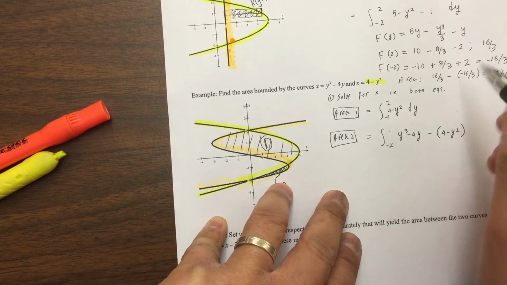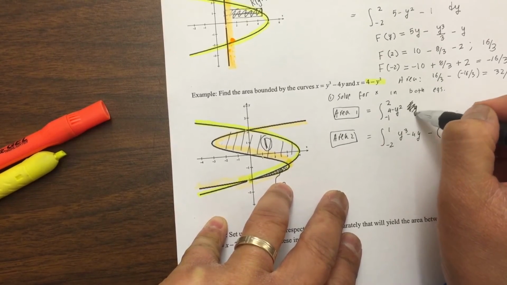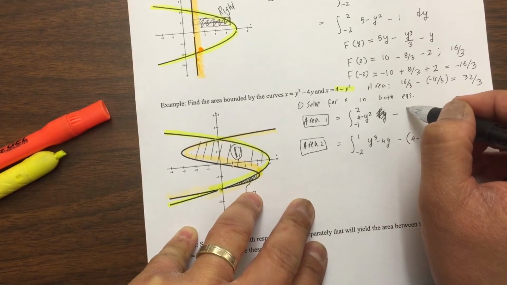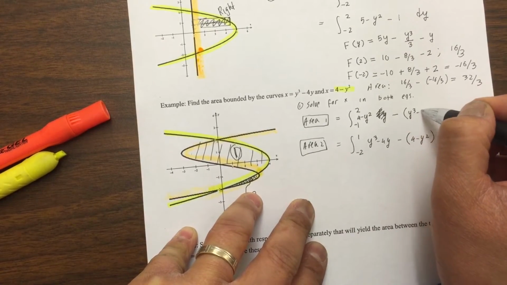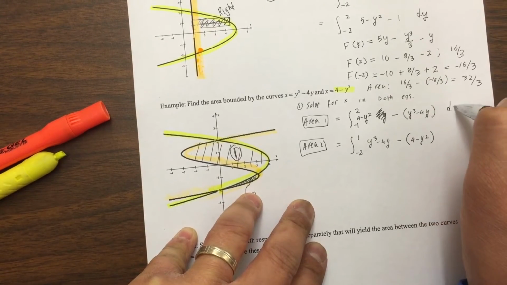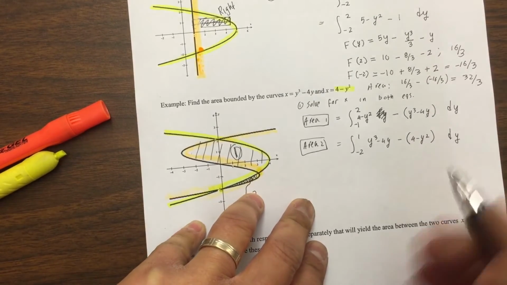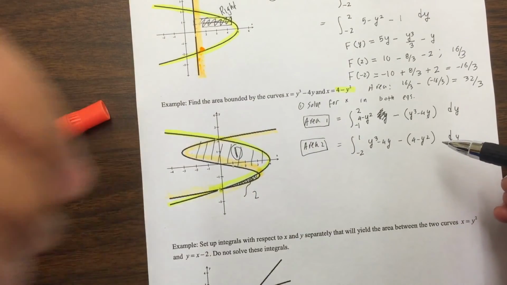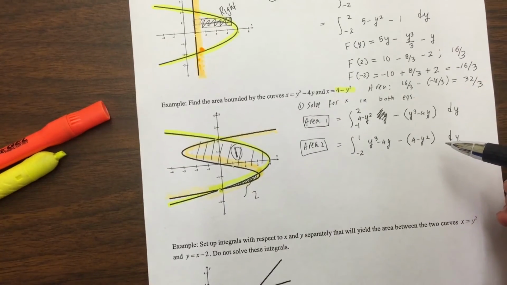the left function. Now in this problem, I did not subtract the left function, so I need to go in and add that in there. The left function is y cubed minus 4y dy. So then you find the area of each one of these, and then you add them together, and that gives you the area of the whole thing.